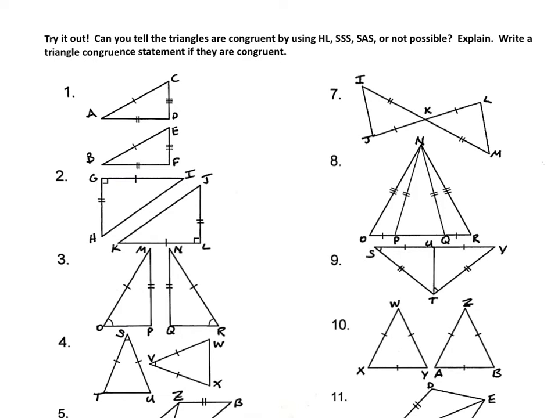We have ADC and BEF. I see three sides that are congruent, and I'm going to say yes because of side, side, side. Here I see one side, the side AC, is congruent to the side BE. Another side, AD, is congruent to side BF. And then another side, CD, is congruent to EF.